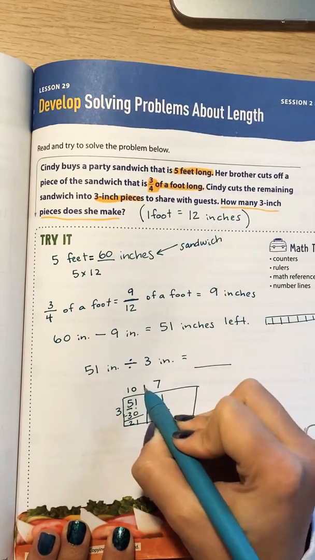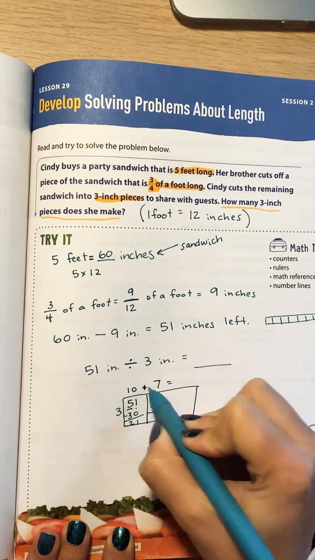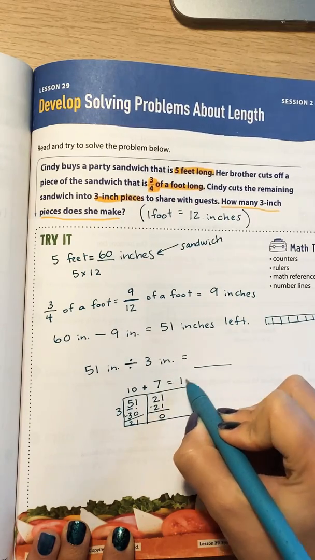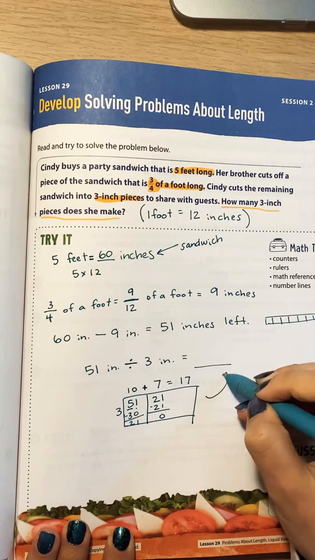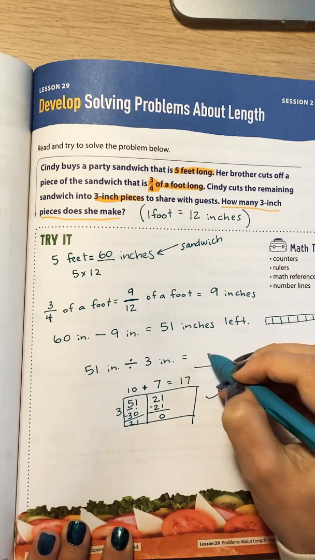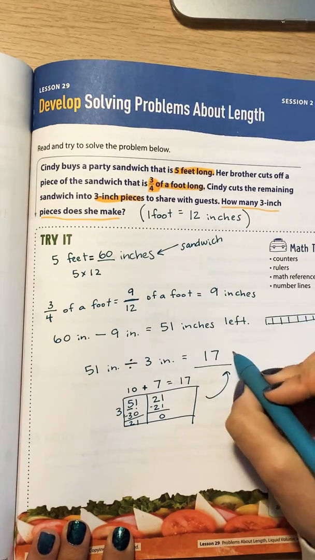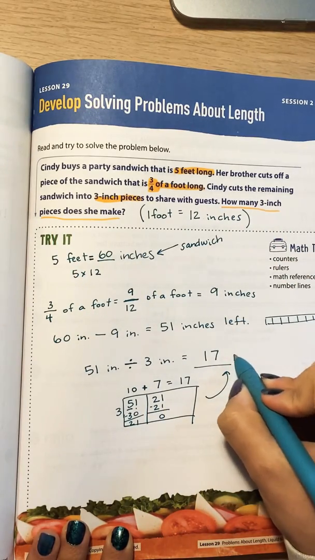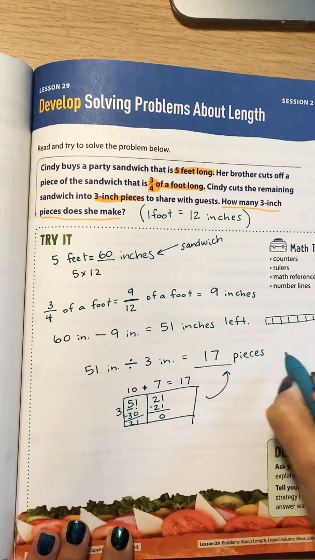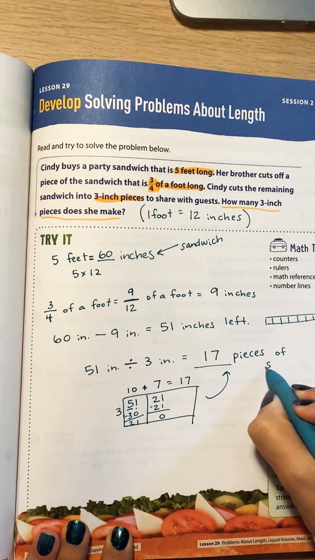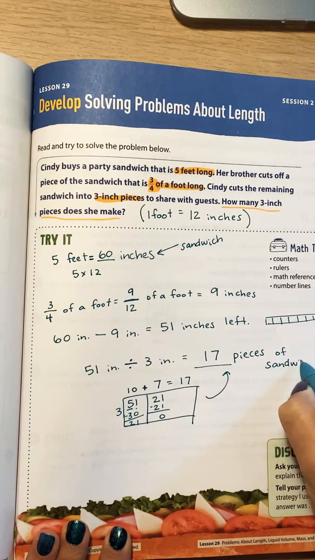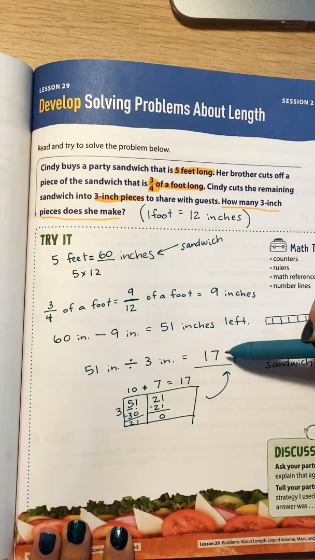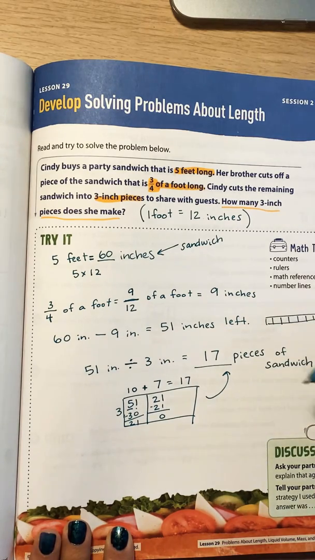Close my box, add my partial quotients on the top. 10 plus 7 is 17. Okay, so that's showing my work for this part. So 17 3-inch pieces. So I'm just going to say 17 pieces of sandwich. So that's how many little mini 3-inch sandwiches that she can give to all her guests.